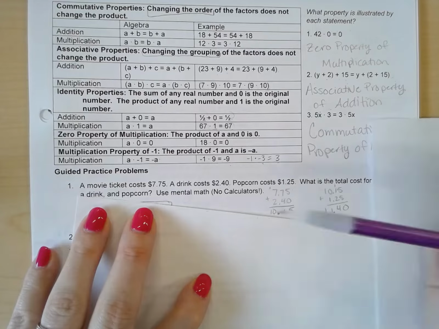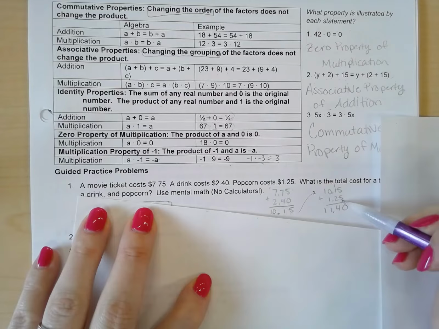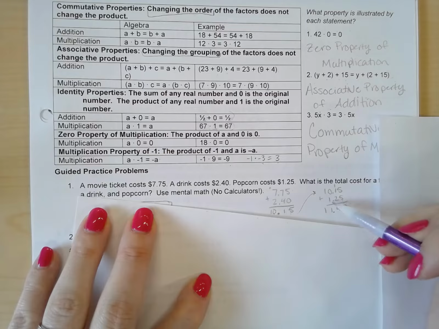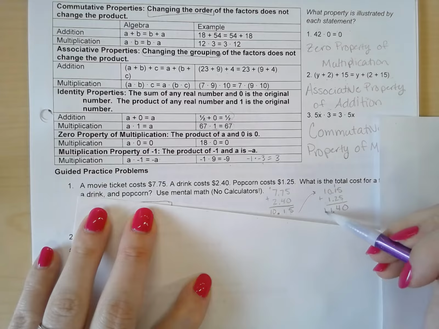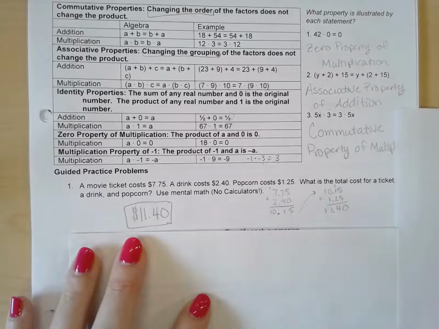And then I take that $10.15 and add the popcorn cost, which is $1.25. 5 plus 5 is 10. Carry the 1. 1 plus 1 plus 2 is 4. 0 plus 1 is 1. And drop the 1 down is 11. So it should cost you $11.40 for a movie ticket, a drink, and popcorn. Not bad.